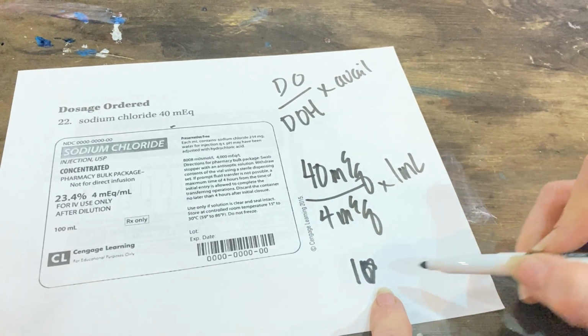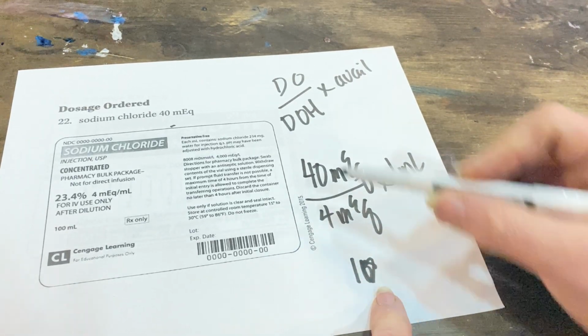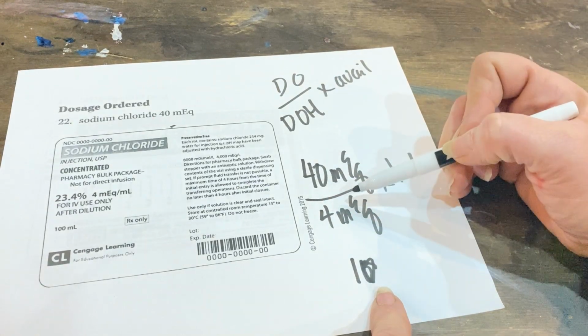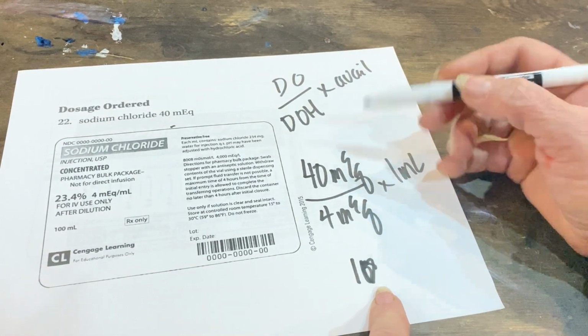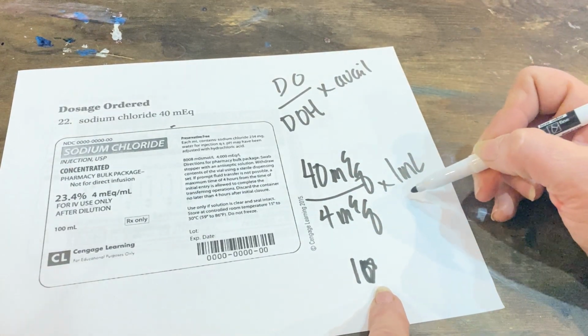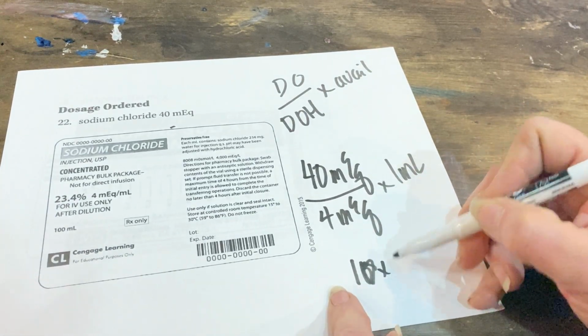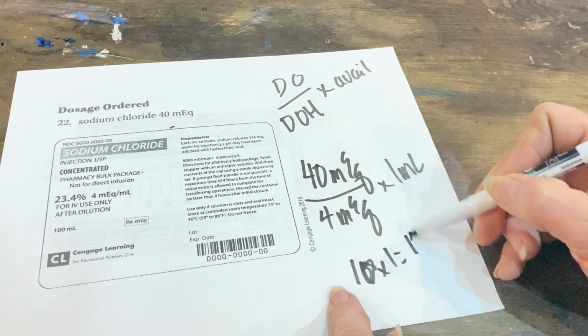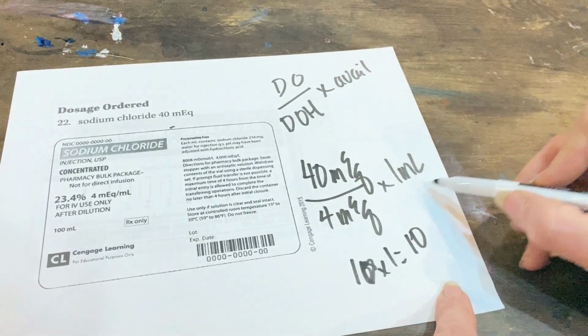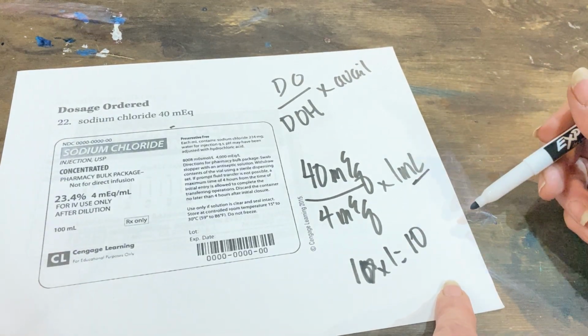But you're not done. You have to take whatever you get from this math and multiply it times whatever's right here. Right now it's a 1, so you know 10 times 1 is going to equal 10. 10 what? Whatever you put right there.